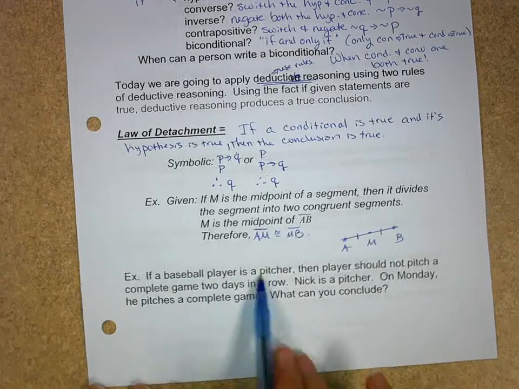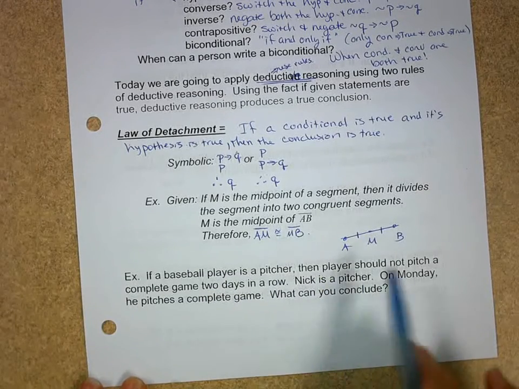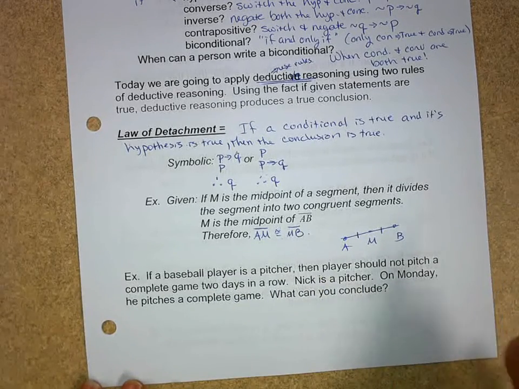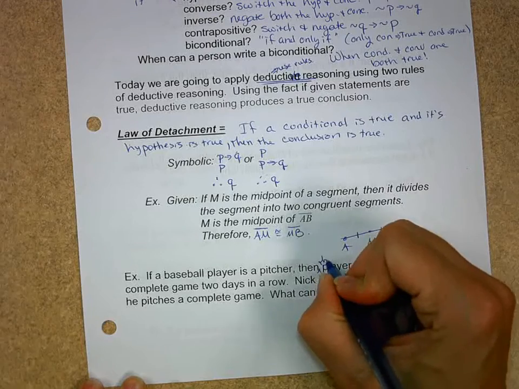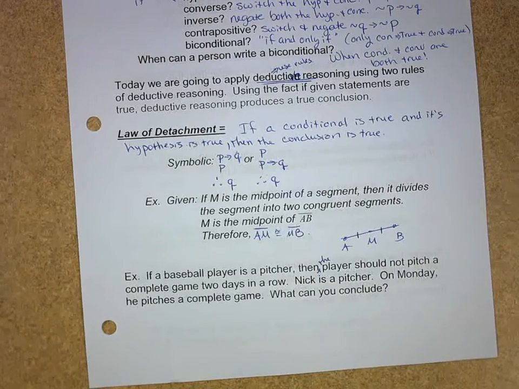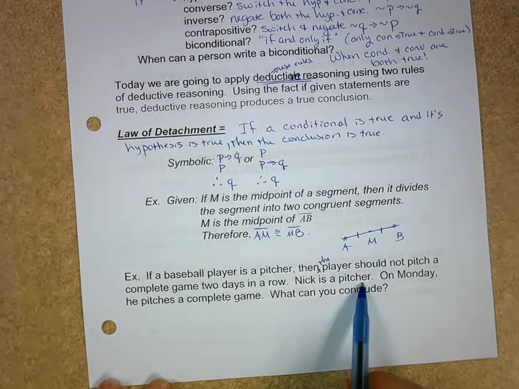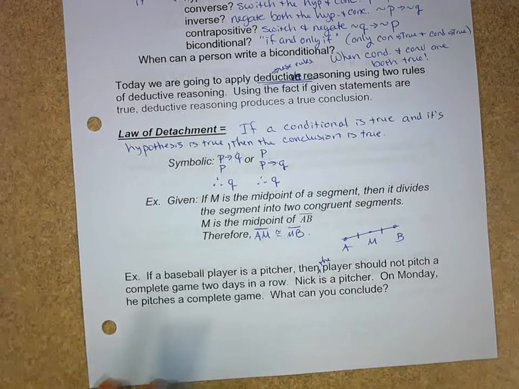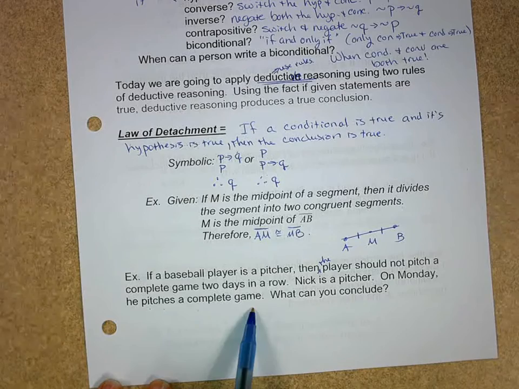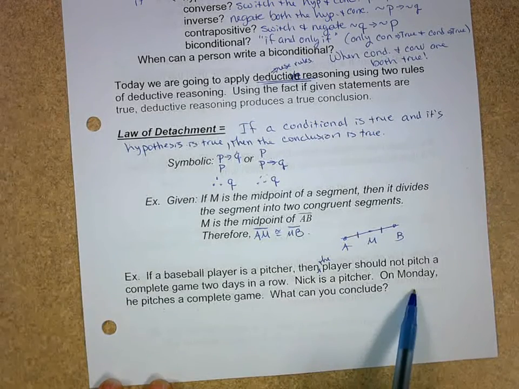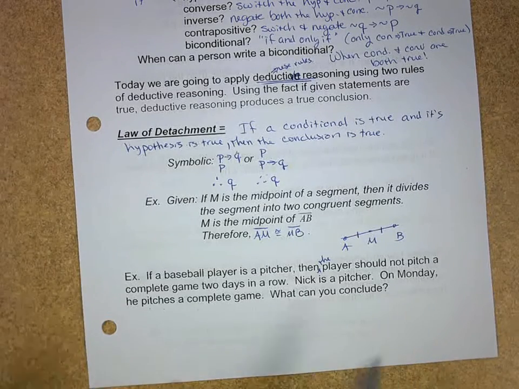If a baseball player is a pitcher, then the player, boy, I have a lot of typos on this, the player should not pitch a complete game 2 days in a row. Well, Nick is a pitcher. On Monday, he pitches a complete game. What can you conclude? All right, Nick's a pitcher, and he pitched a complete game. What can you conclude?